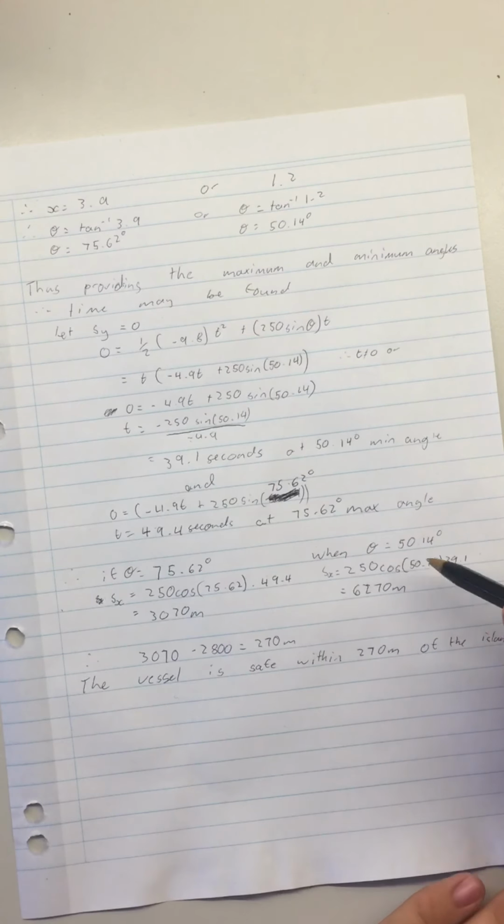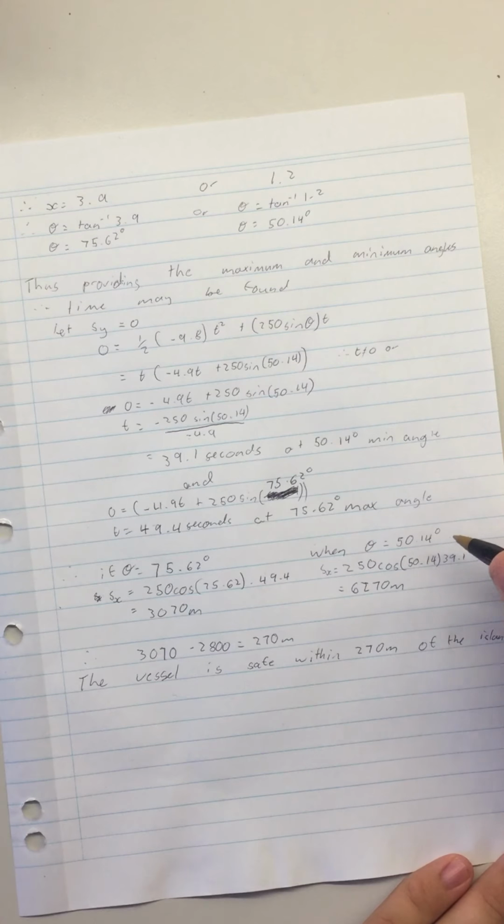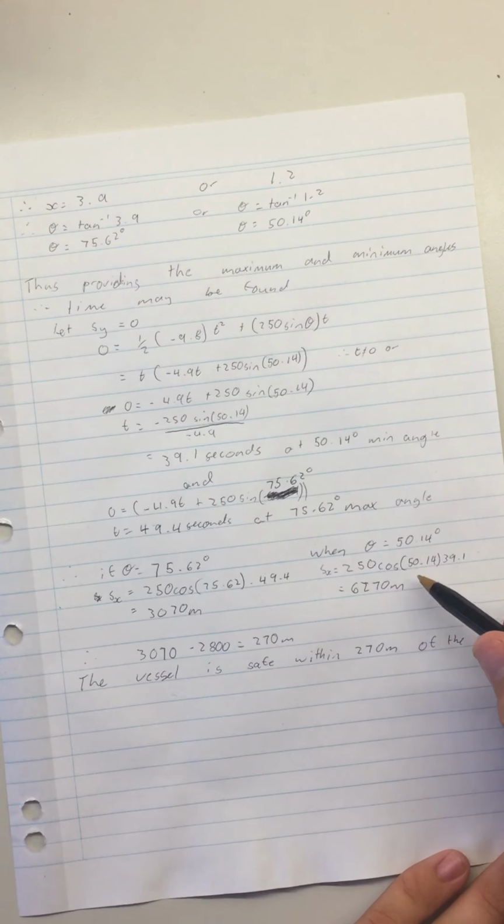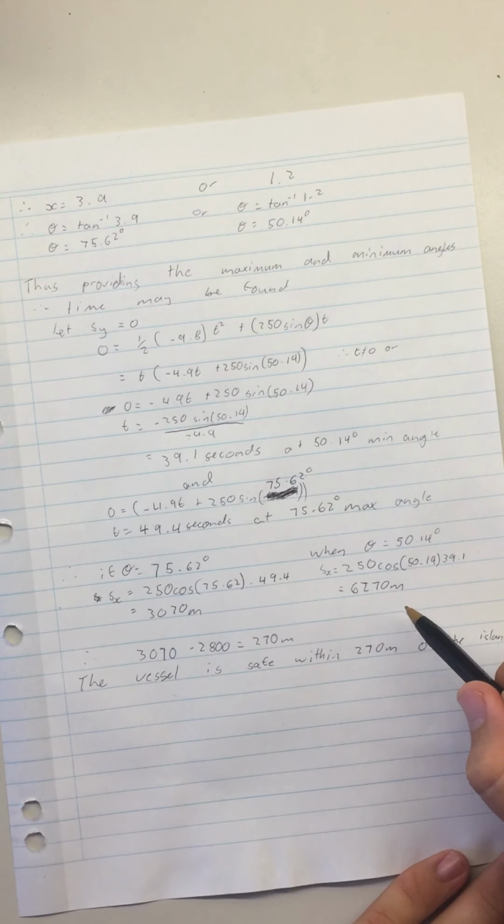While if we do it for theta equals 50.14 degrees, we'll get Sx is equal to 250 cos 50.14 times 39.1. And that gives us 6,270 meters.